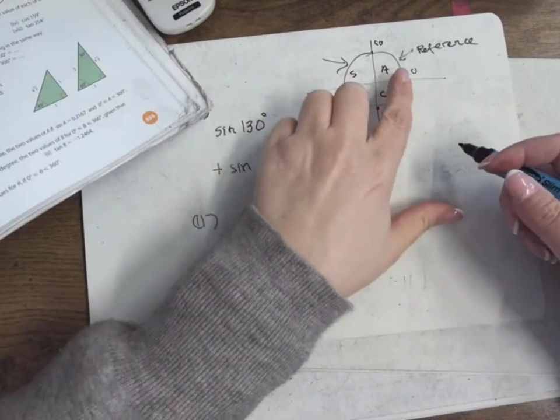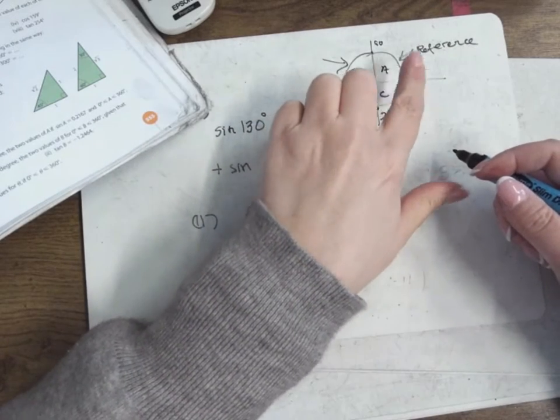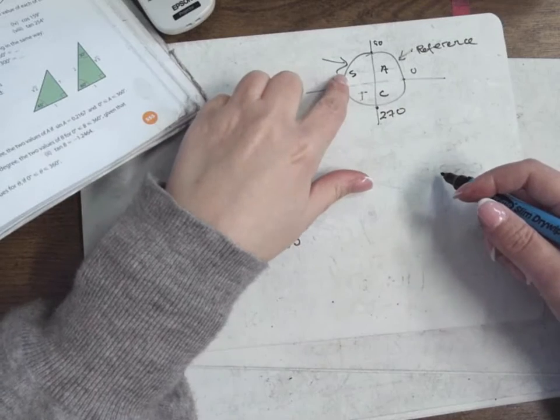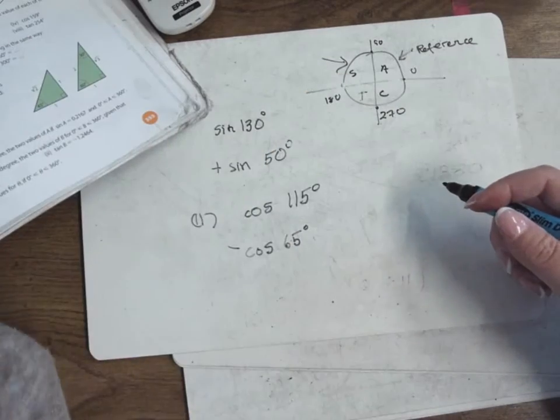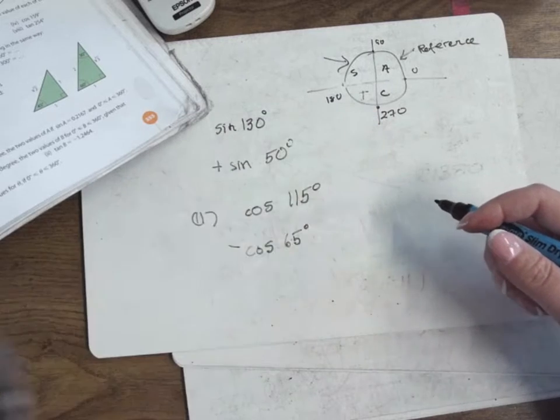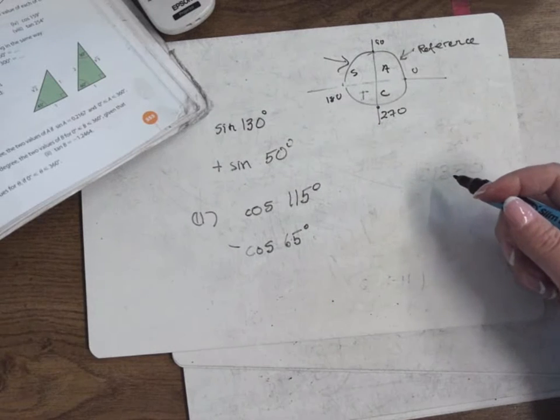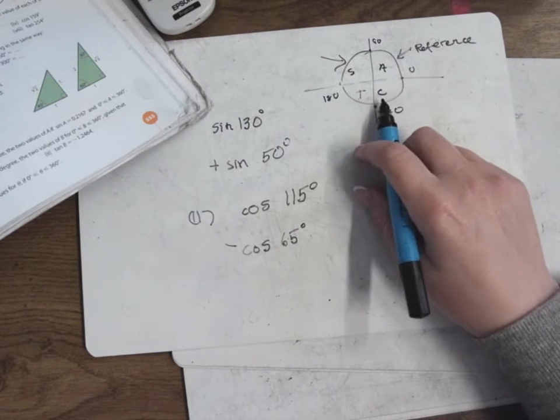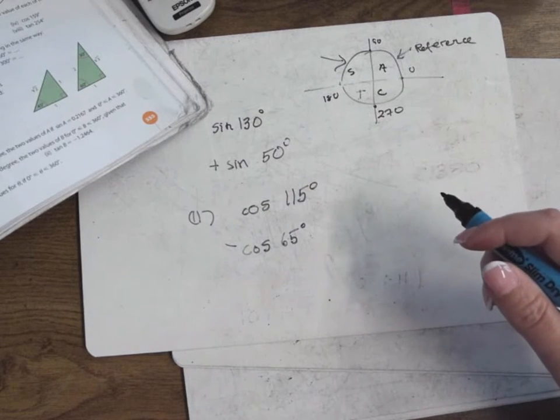So they're all positive in the first quadrant. In the second, only sine is positive, so cos and tan are negative. In this quadrant, only tan is positive, so sine and cos are negative. And if it's in here, only cos is positive, so sine and tan are negative.